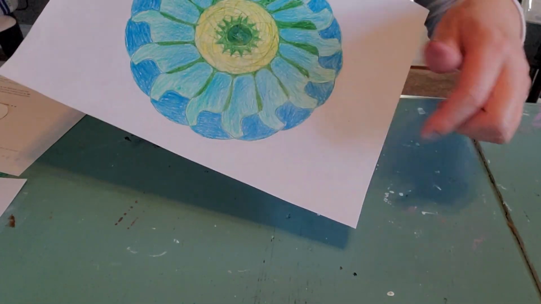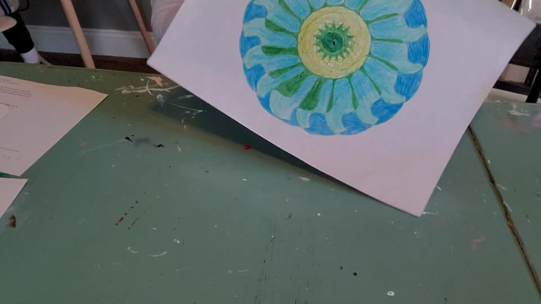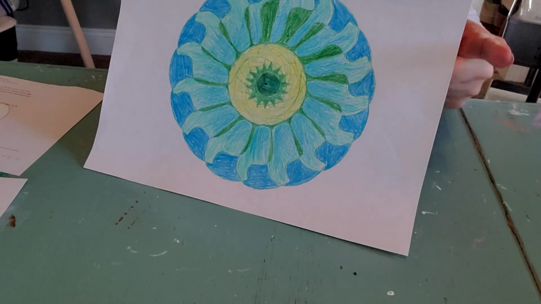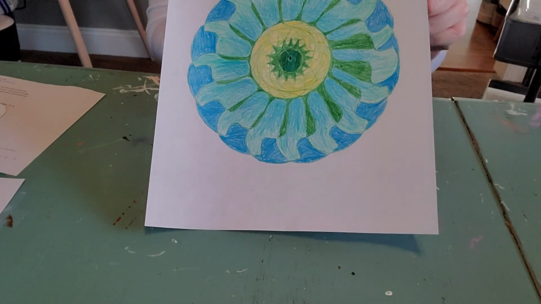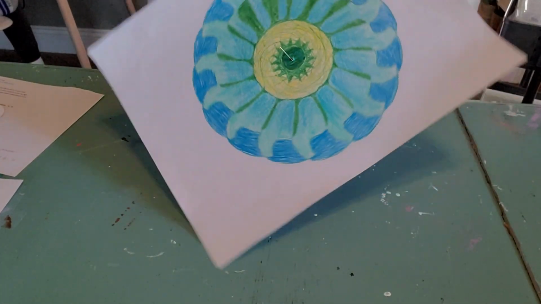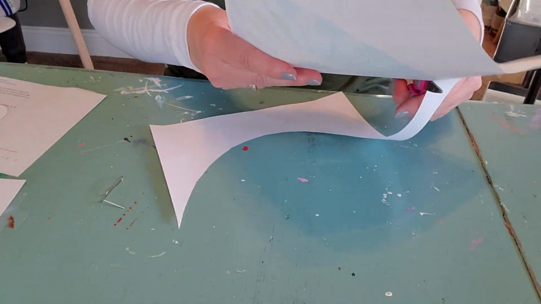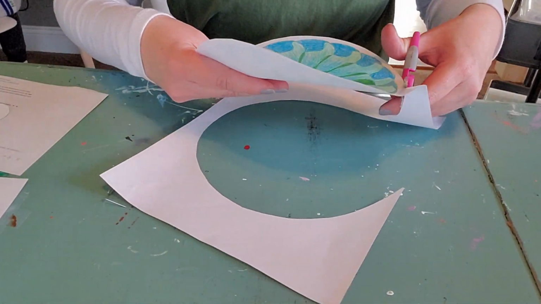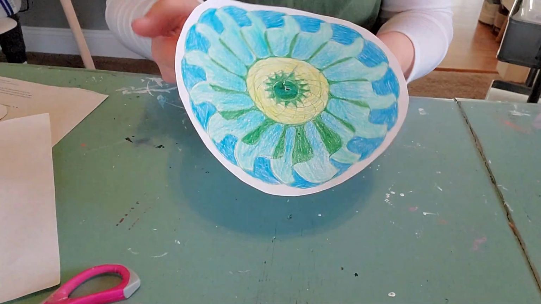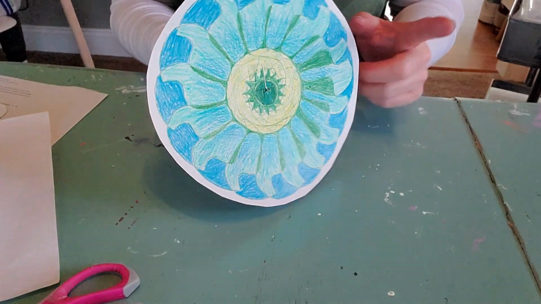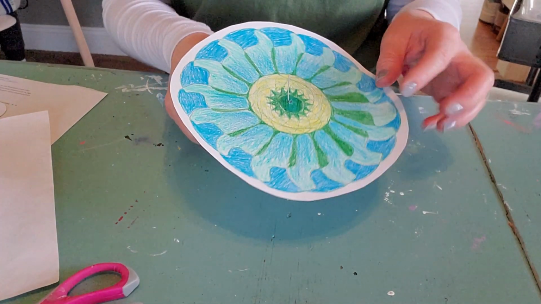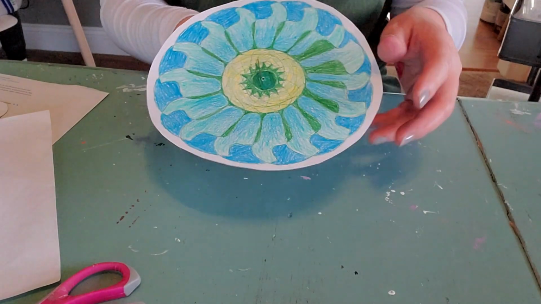I'll see if I can do it. Some of the kids in the class are doing it before. I kind of spin this around. I'm just kind of pushing it like this on my spinner. If you cut it in a circle, it'll work even better. Yeah, you can slow down the video. You can fast forward it too.